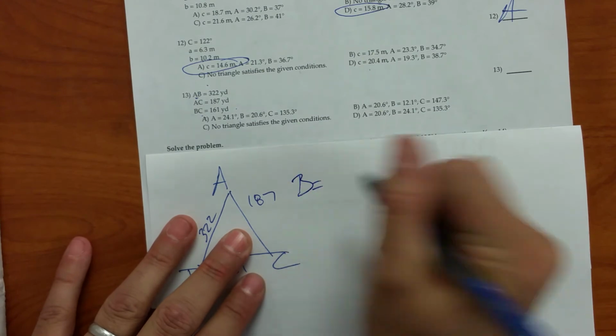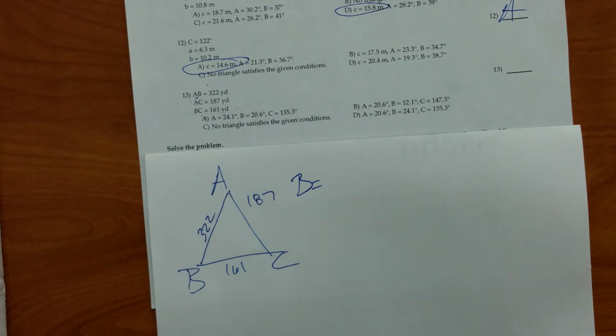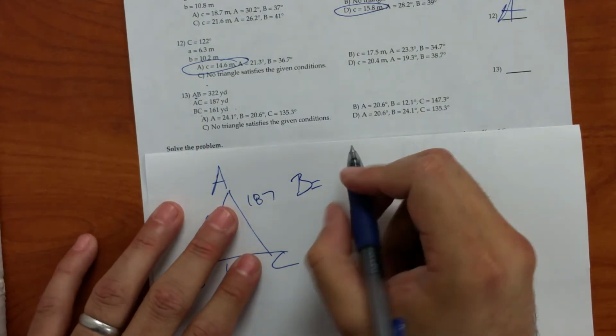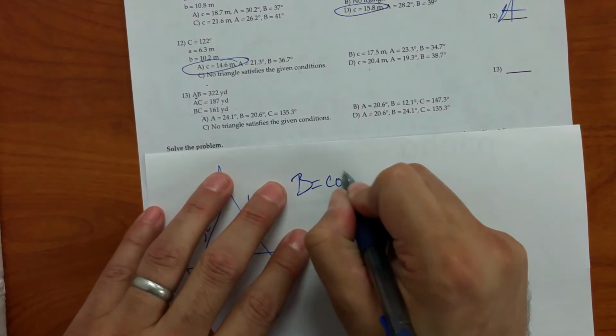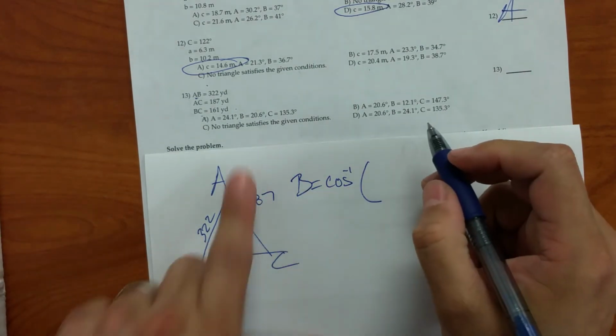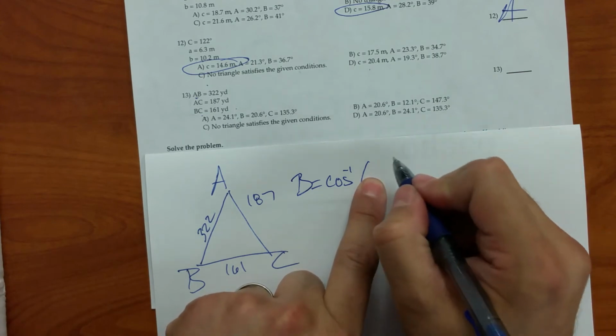So big B is equal to, so this is where it comes in that you wrote down the stuff I told you to. Inverse cosine of, so if it's big B, it starts off with little b.